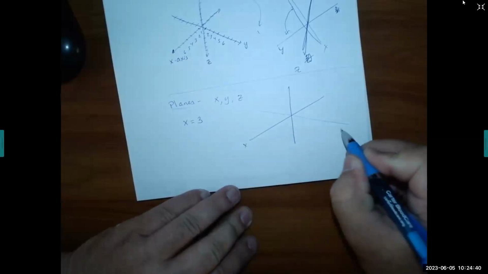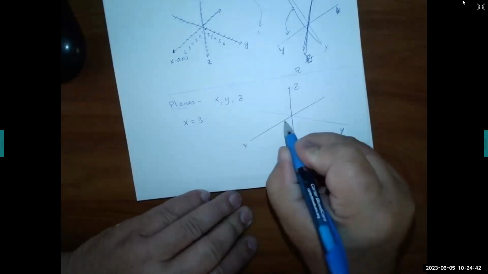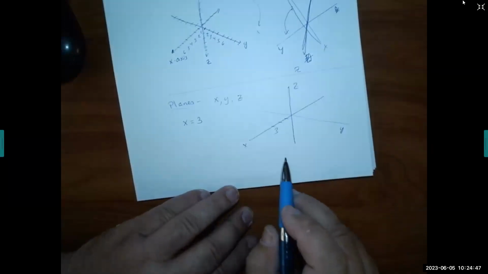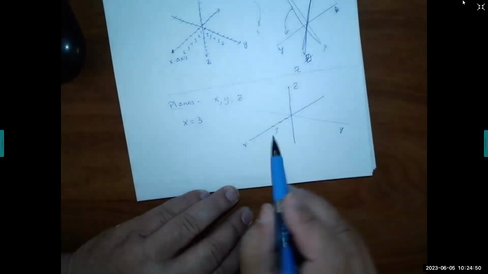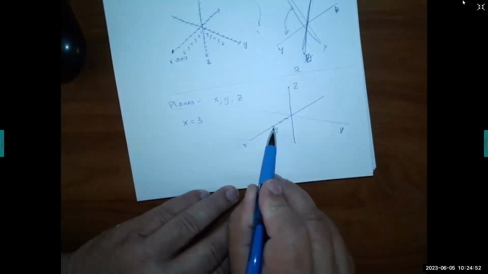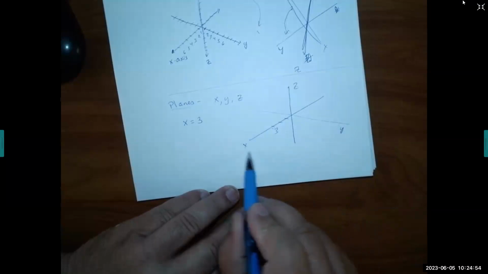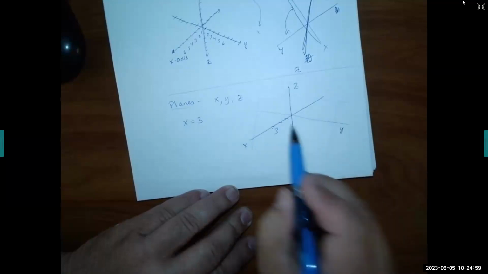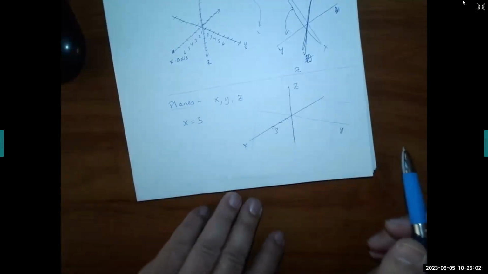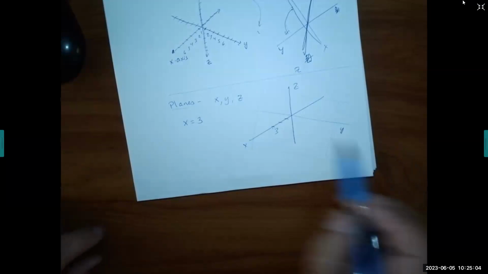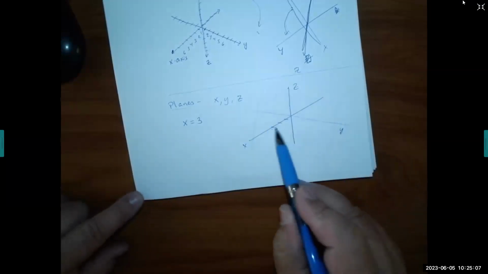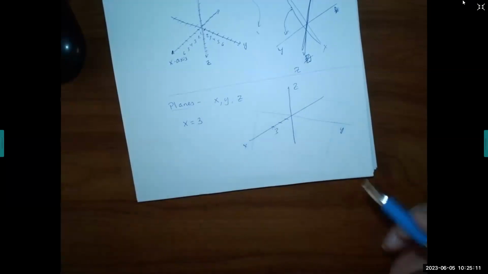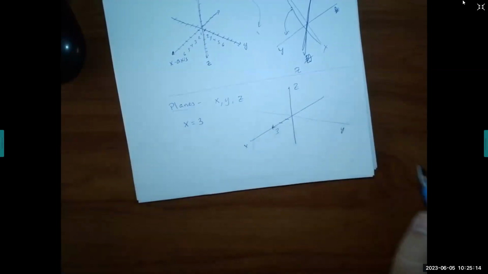Because remember, this is your x, this is your y, and that's your z. So if x is 3, that means everything else going from that point up and down and out would be a sheet crossing through 3. Because no matter what y and z you have, x is always 3, so it's always going to be that one sheet crossing x at 3.